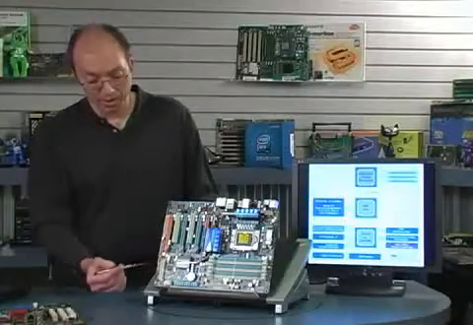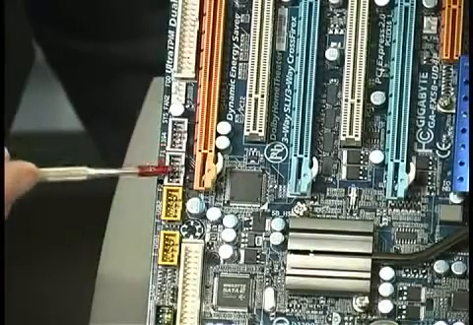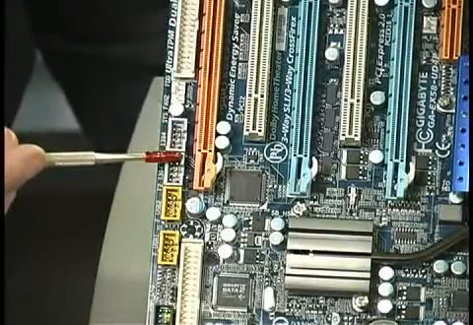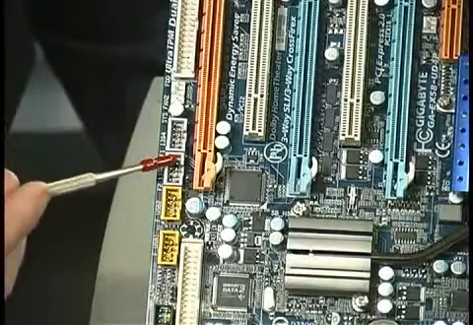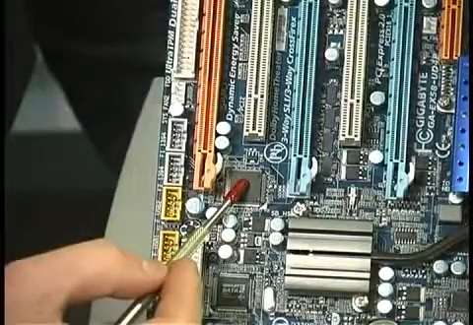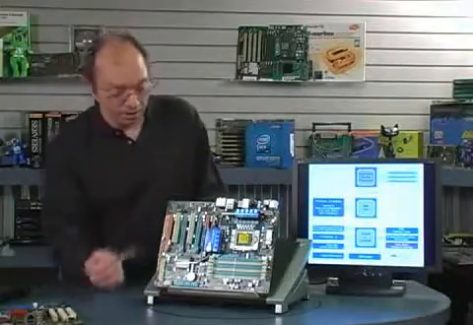We also have headers for 2 FireWire ports, and there's an additional FireWire port on the back of this board, and that's all supported by a Texas Instruments FireWire chip, which is located right here. So this provides 3 FireWire ports, 2 that you can optionally run to the front, 1 built in for the back.